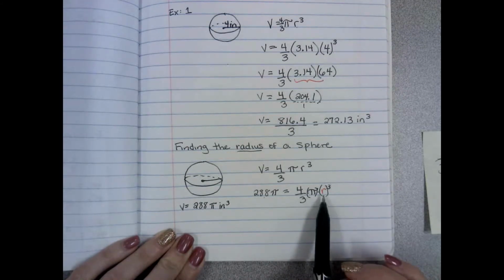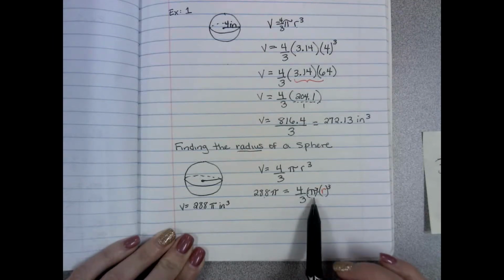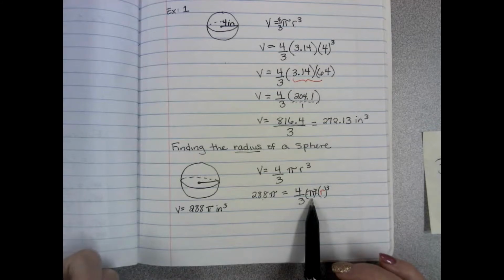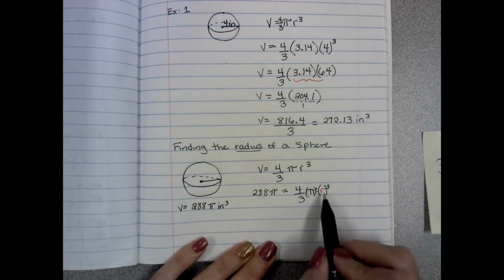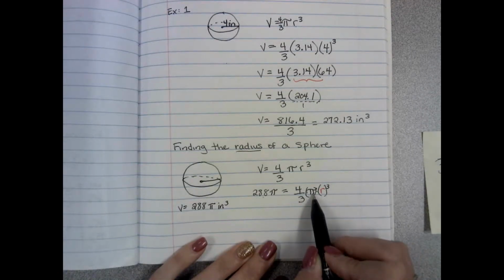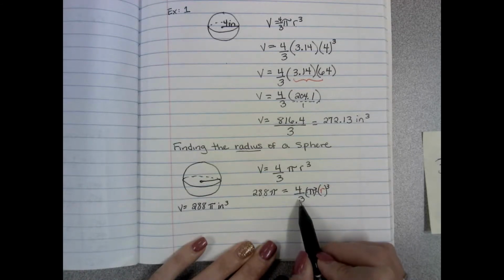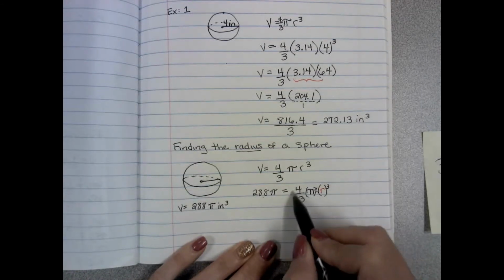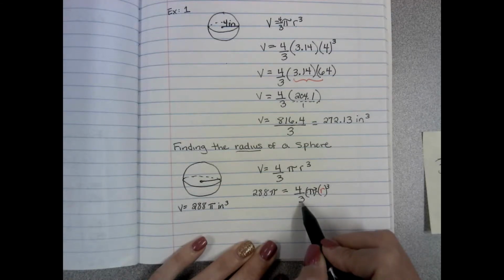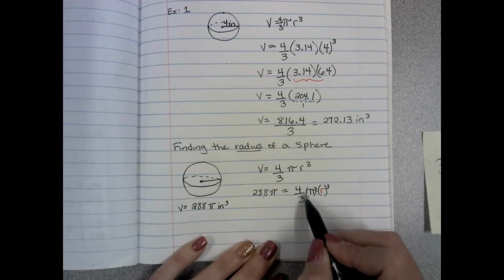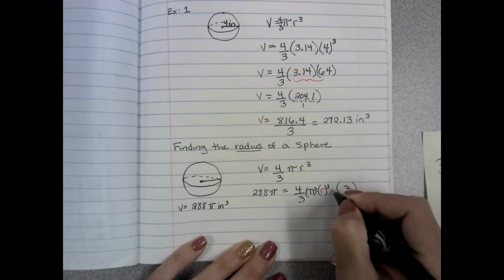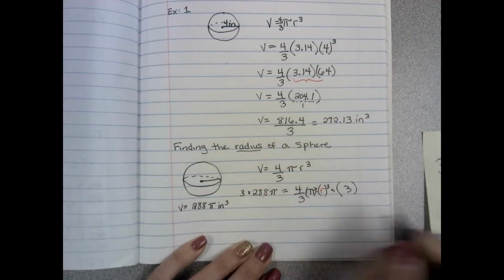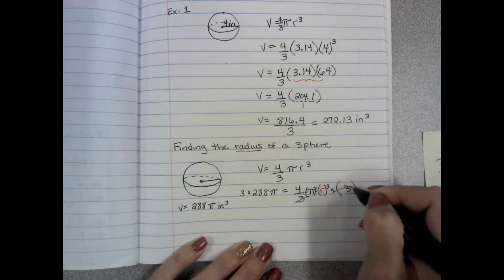Remember, we only have one variable here. Your one variable is r. Pi is just a symbol for 3.14. I could put the decimal in there, but I'm going to leave it out for right now. R is being cubed, multiplied by pi, and multiplied by 4/3. The opposite of dividing by 3 is multiplying by 3. So I'm going to do that first in order to undo this fraction. I'm going to multiply both sides by 3, so that I eliminate this piece.